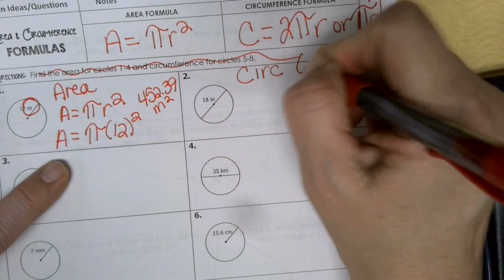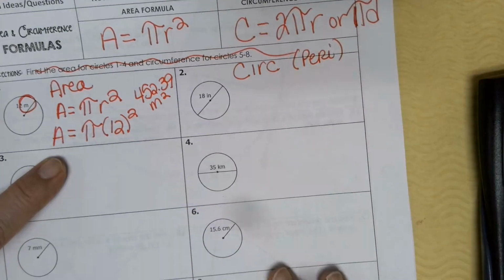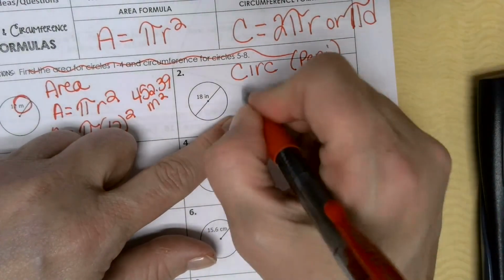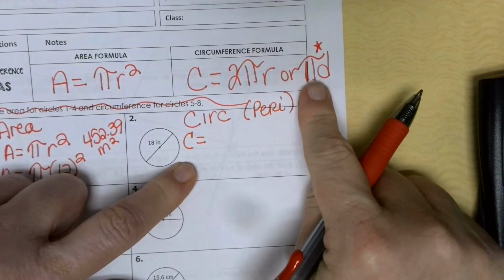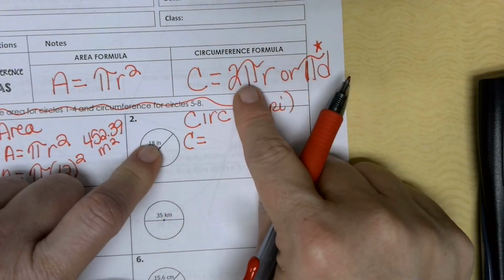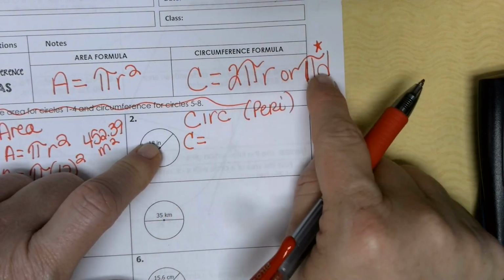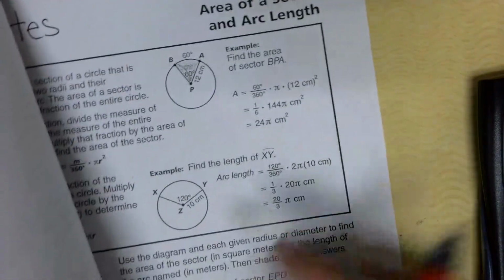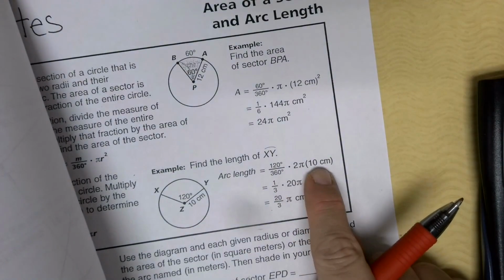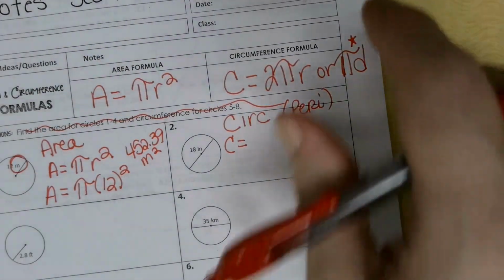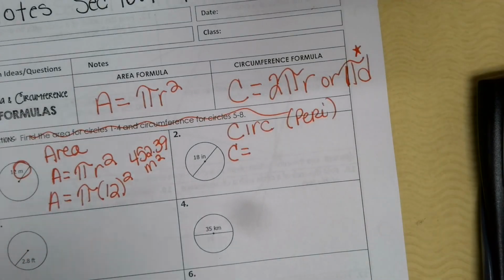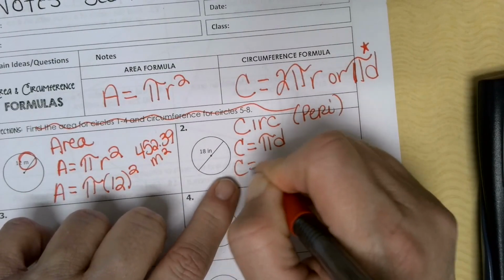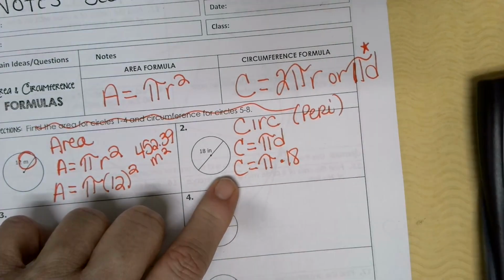Circumference is like perimeter. It's the measurement all the way around. And so the circumference formula, I like pi times diameter. If you cut the diameter in half, you're going to get the radius. On this worksheet, I tend to use this formula, but then guess what? When we get to this formula or this worksheet, I tend to use 2 pi r. So it doesn't matter which formula you use, you just need to know the difference between a diameter and a radius. So pi times diameter, this is going to be pi times 18.